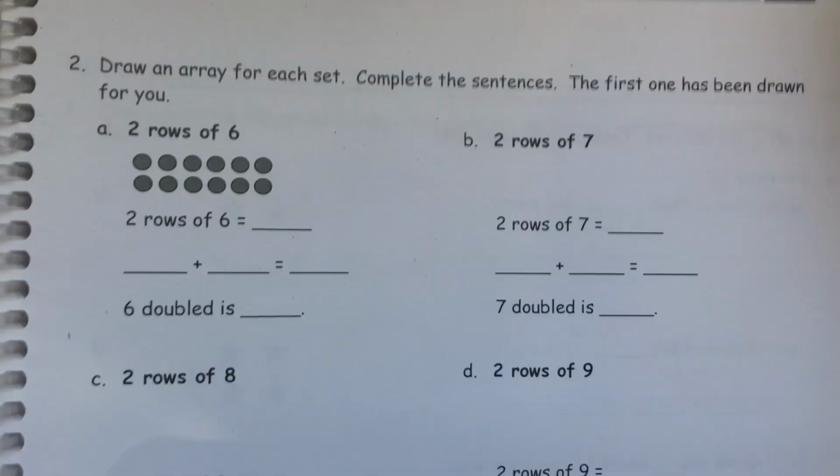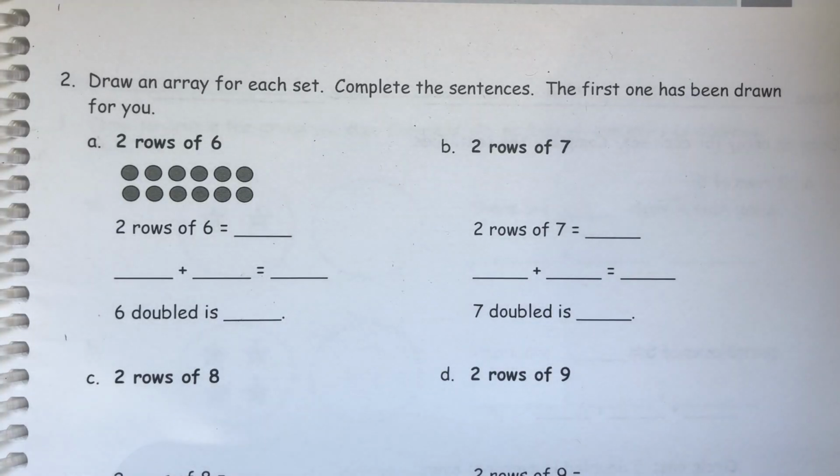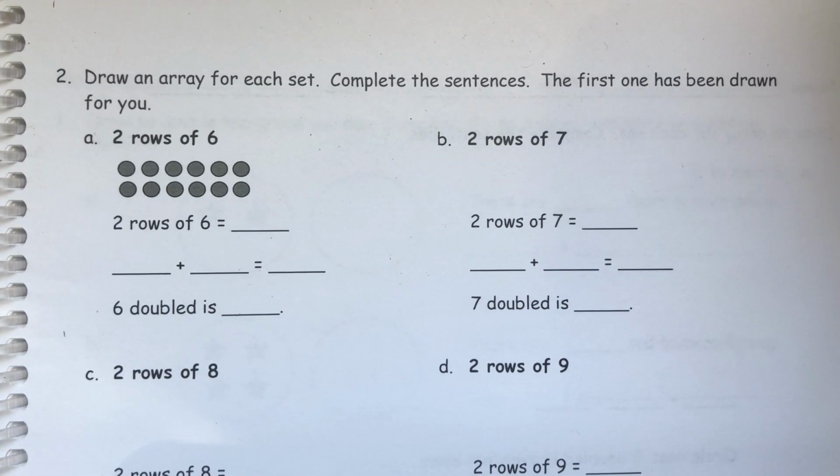I know, easiest stuff ever. You're like, Miss Lee, we're almost in 3rd grade. Here we are doing things that feel like we're in 1st grade. What is going on? We'll get there.